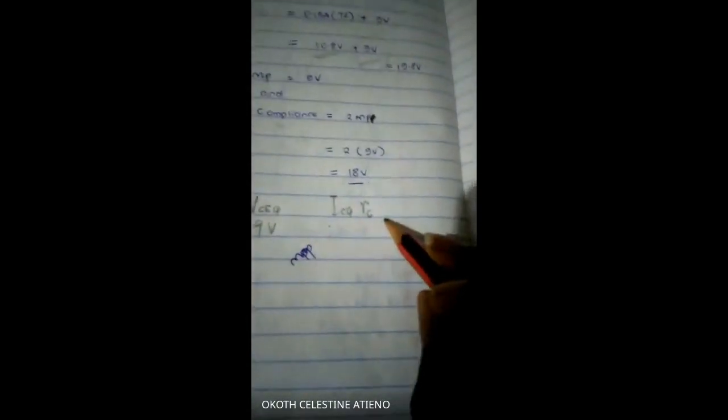So remember, this is small rc. You don't have to write this in exam. I just did it so that you guys know that you have to use small rc. We got ICQ as 0.15 and small rc as 72. So 0.15 times 72, I'm getting my answer as 10.8 volts.